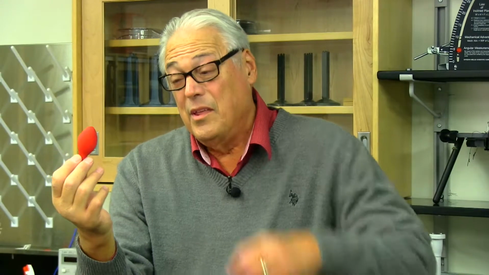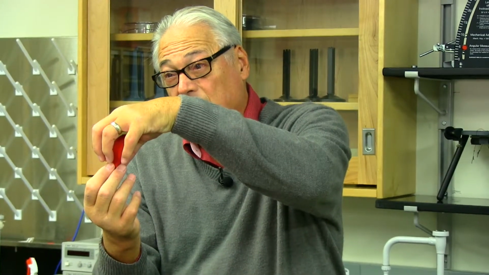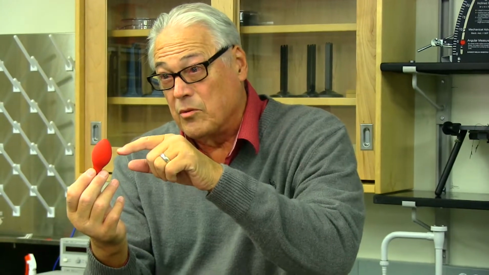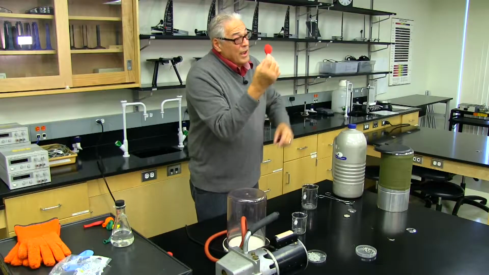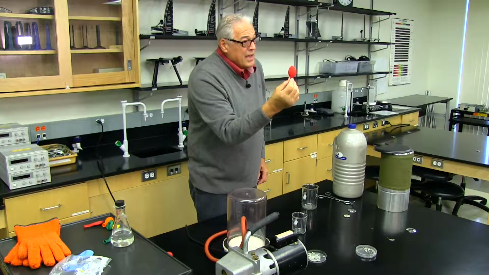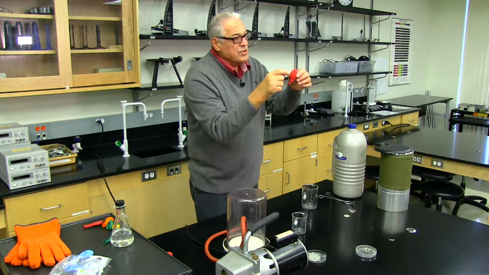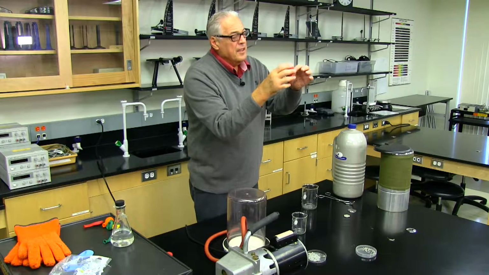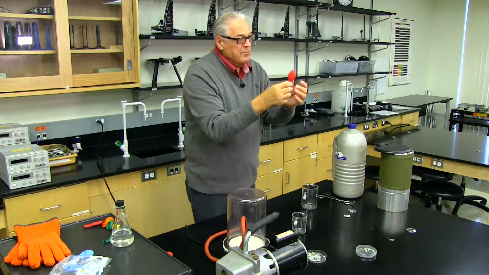Is that all the air that's affecting the balloon? No. Air on the outside of the balloon is pushing against the outside of the balloon. And which way is that pushing? That's pushing in. So we have two gases producing two different actions on the balloon. The air on the inside pushing out, the air on the outside pushing in.